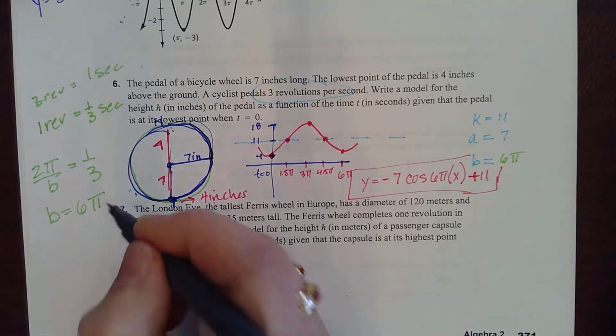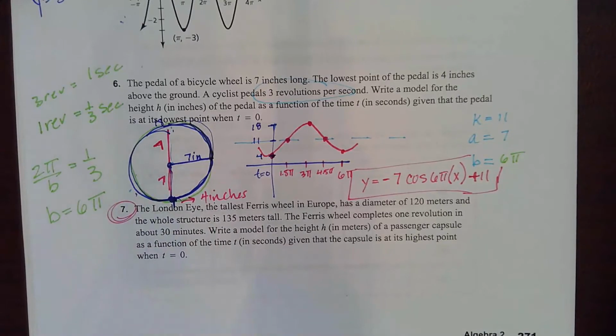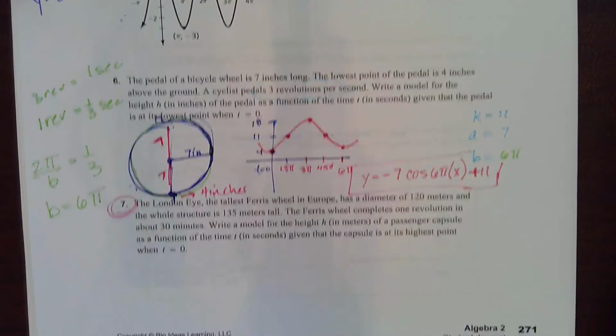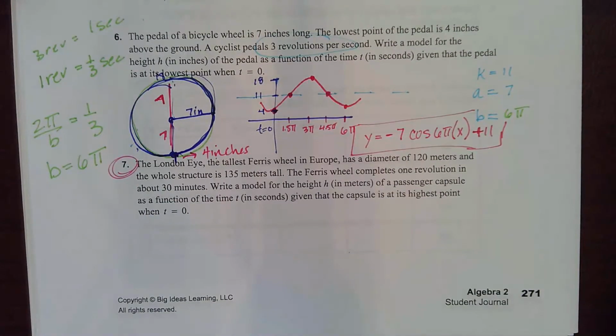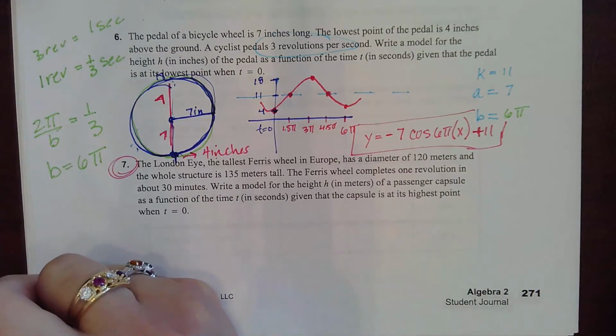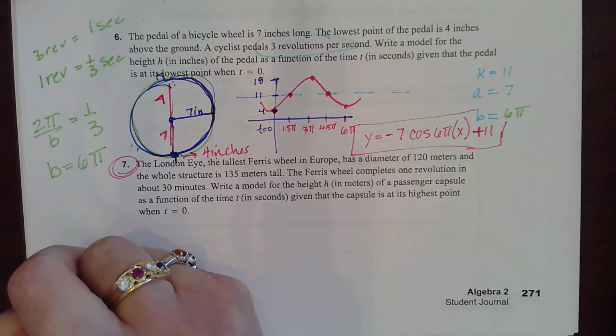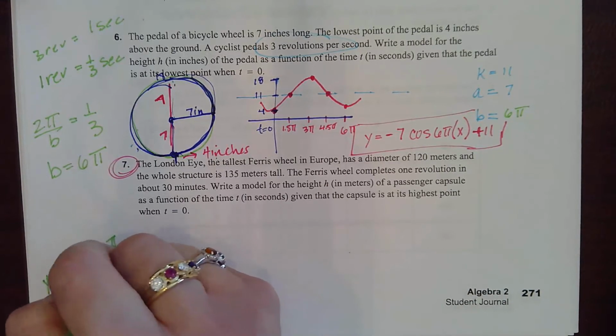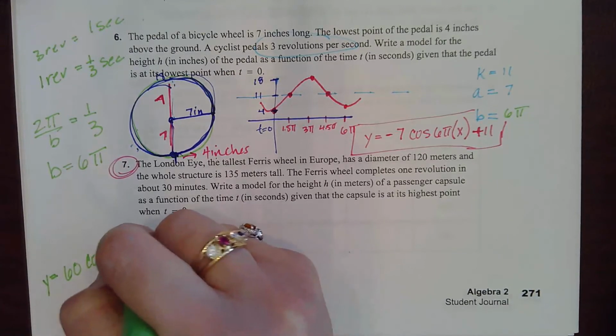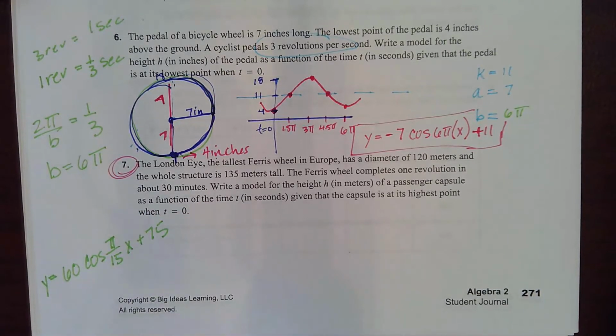I want to encourage you to try number 7. Okay, I'm going to give you the answer here in a second. So try it, stop the video, try number 7, see if you can come up with the right answer. I'm going to write the answer down now, so if you don't want to see it, stop the video. Let's see if you can get this correct. All right, check your answer against that, and then, of course, if you have any questions, we need to make sure we go over those in class.